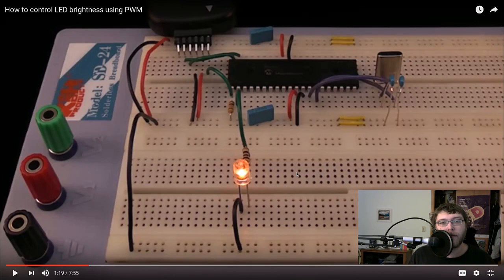The human eye can only perceive motion at a certain frame rate, and so if you're flickering it faster than that, we don't perceive the flickering, even though it's actually turning on and off really fast. And so if it's on for 50% of the time and off for 50% of the time, then we end up seeing the light as half as bright.